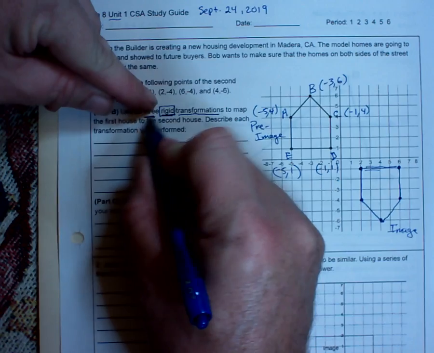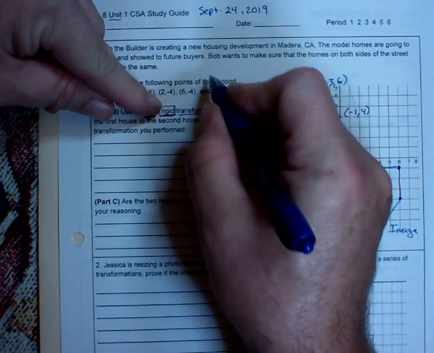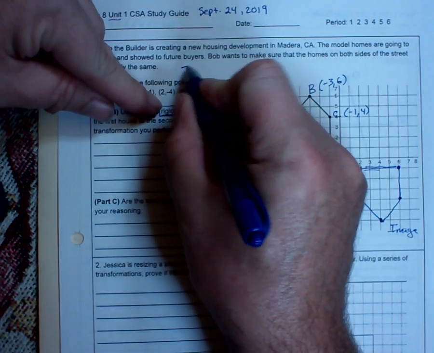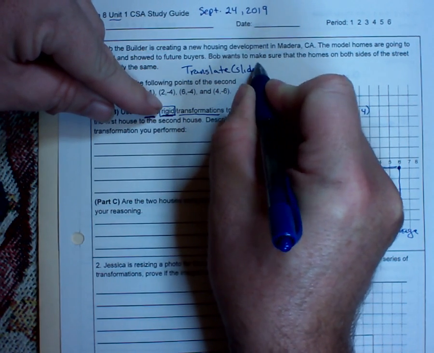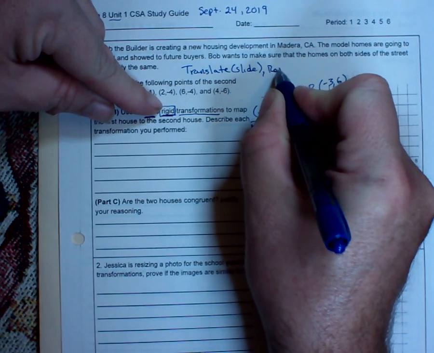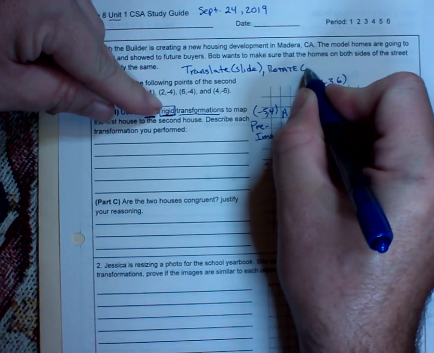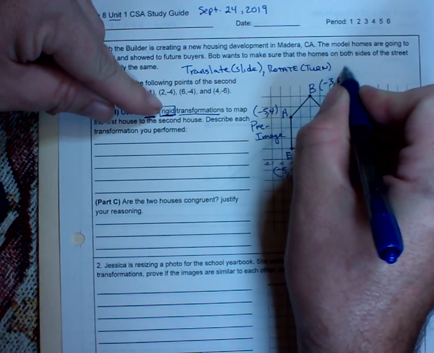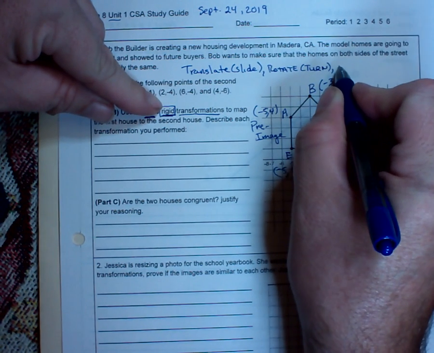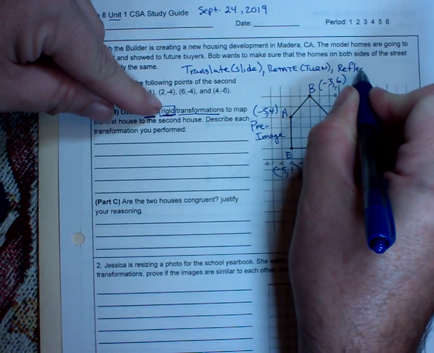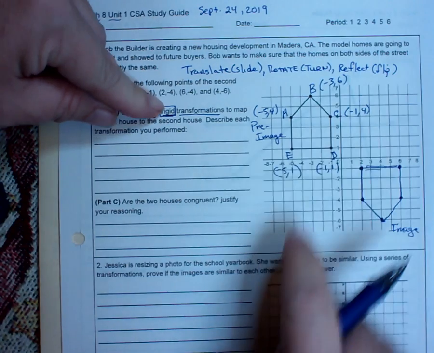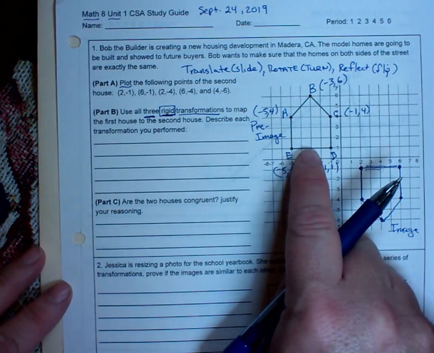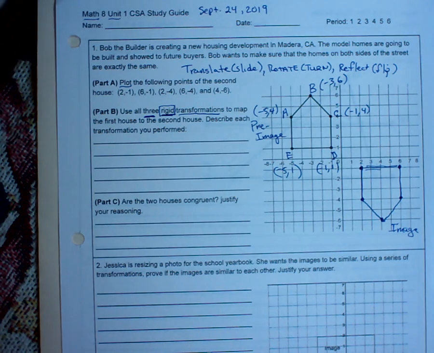The 3 rigid transformations are translation, which is to slide; we can rotate, which is to turn; or we can reflect, and that's to flip. We have a lot of good options with this figure right here. We can do lots of cool things.